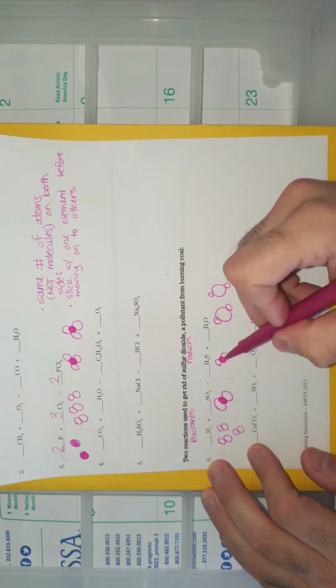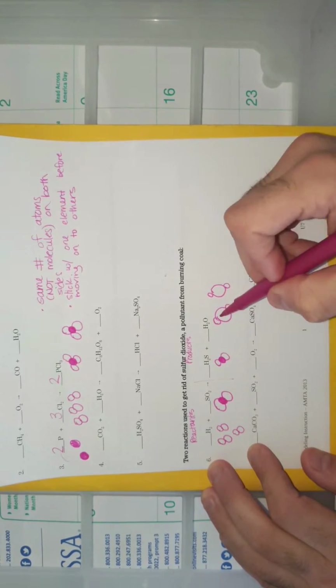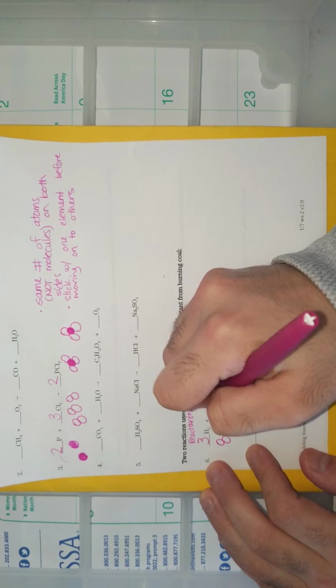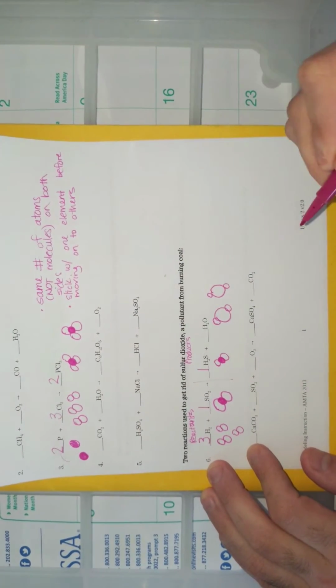6 hydrogens, 6 hydrogens. 2 O's, 2 O's, 1 S, 1 S. That required 3 H2, 1 SO2, 1 H2S, 2 H2O. And now it is balanced.